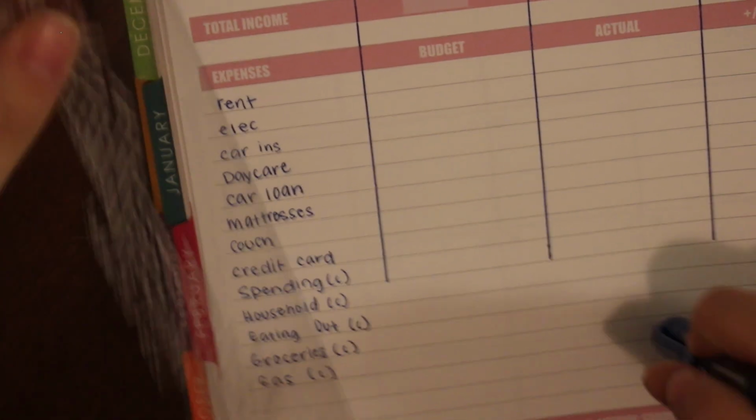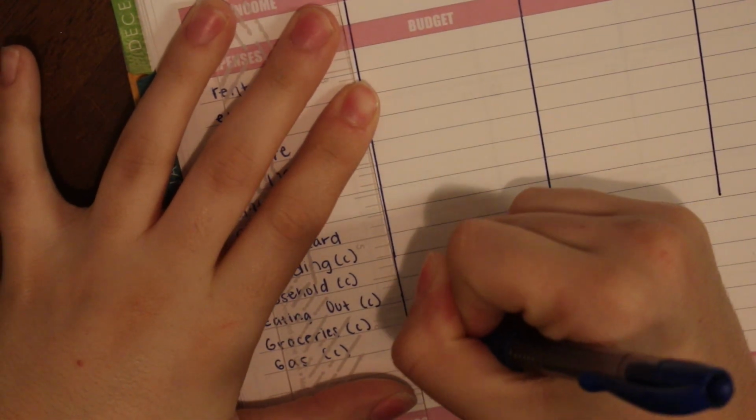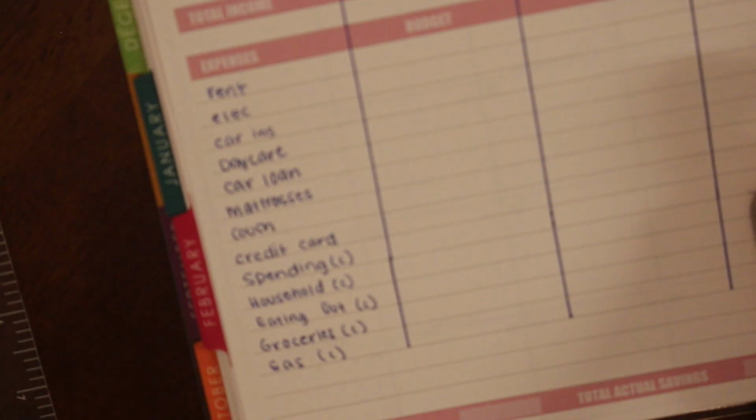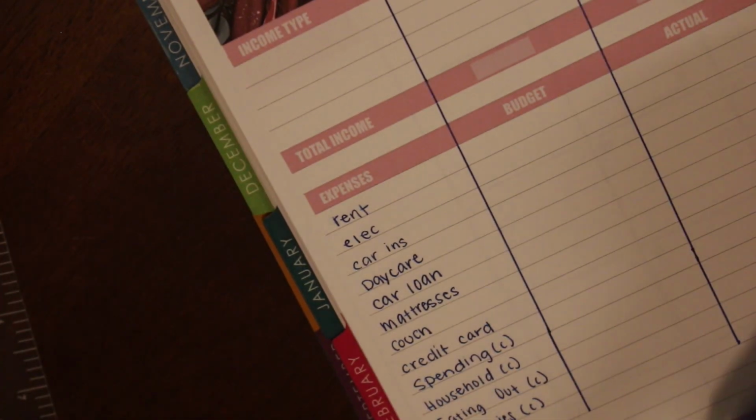Okay, so now that I know how many lines there is, I'm going to draw the rest of them. But yeah, overall, we are very blessed this month when it comes to income. That's all I gotta say.